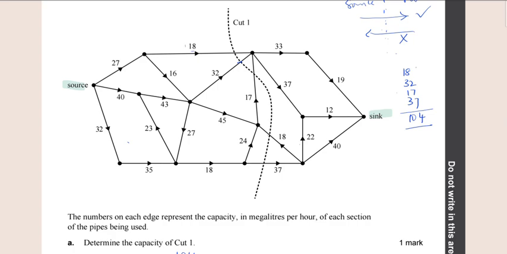I started from the left, and I saw that if I was to do this cut, it was only 3 edges, and if I was to do the next cut, I would say that's 1, 2, 3 and 4, but that doesn't add up to 109.